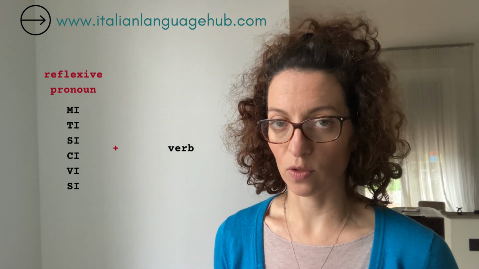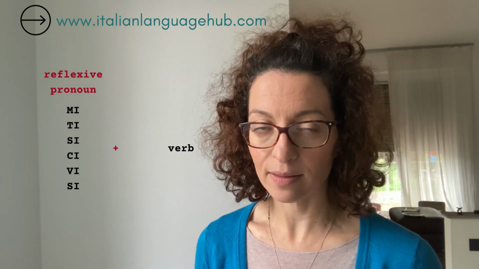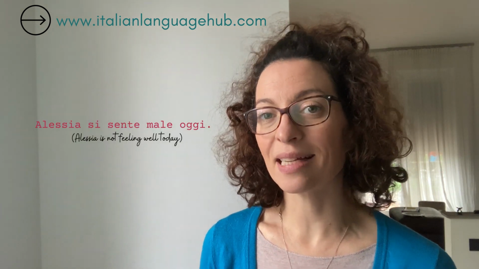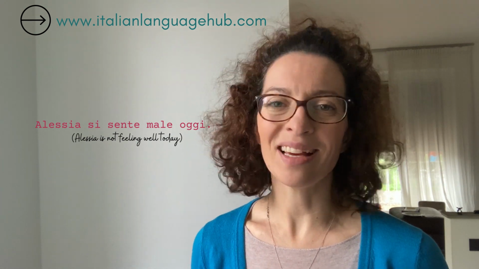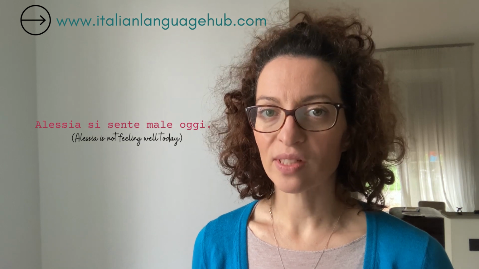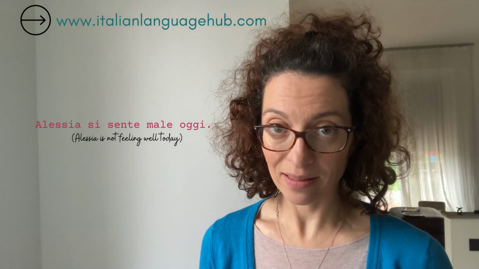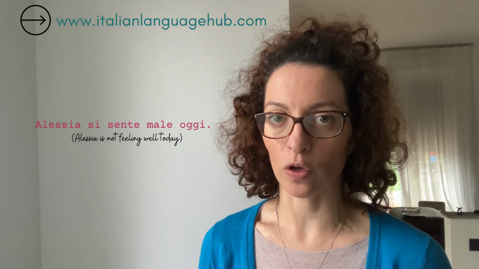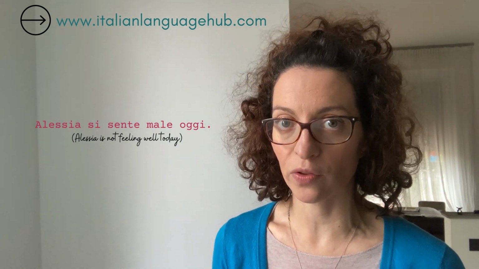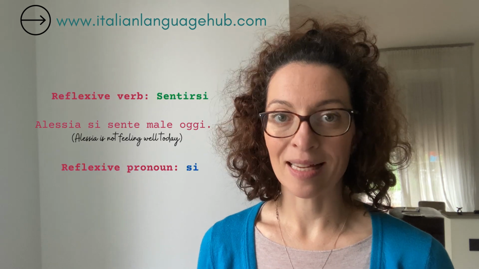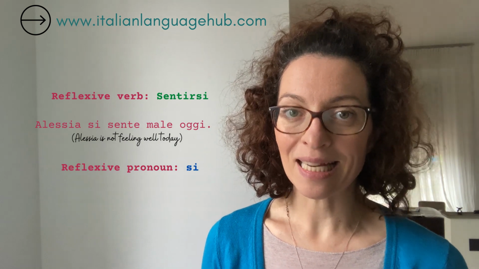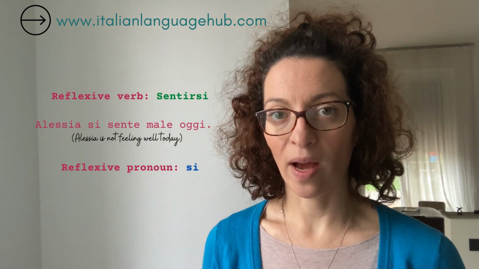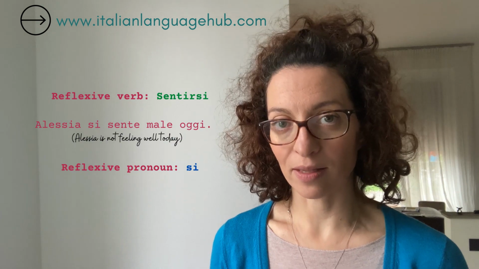Let's look at a couple of sentences that have reflexive verbs in them so that you see a full, real sentence. Alessia si sente male oggi. This means Alessia is not feeling well today. Obviously, the action of feeling bad is something that you personally feel yourself, so it's something that reflects on yourself. So the verb here is sentirsi, and it's conjugated si sente, where you have si as your reflexive pronoun.